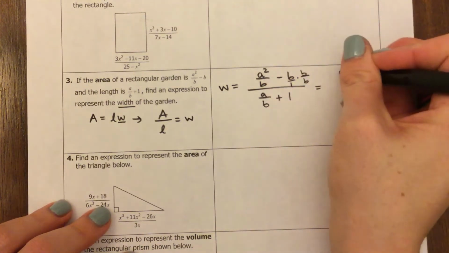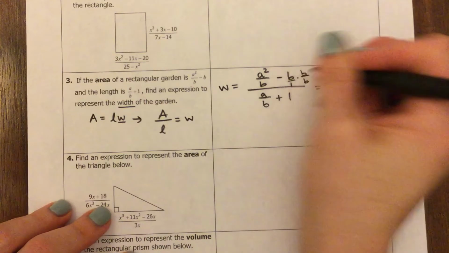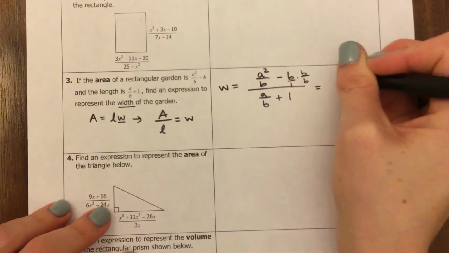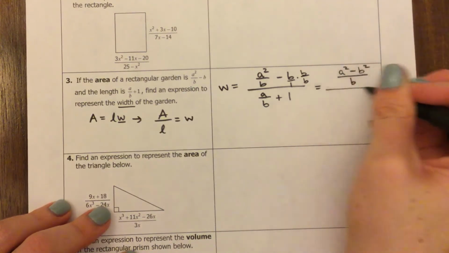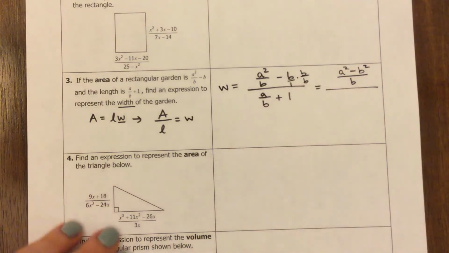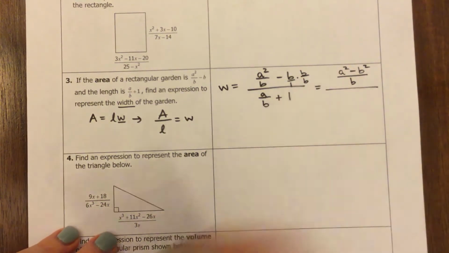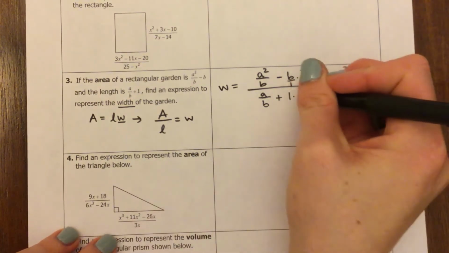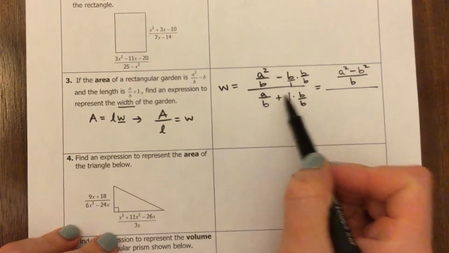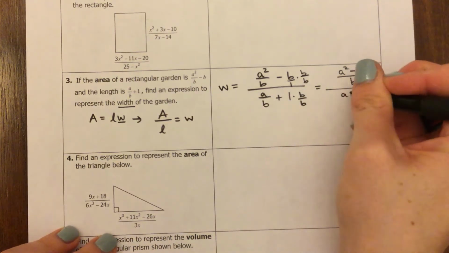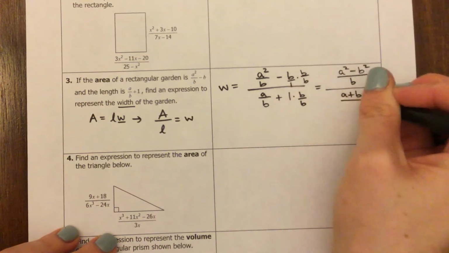So I have a squared minus b times b would be b squared, and then over our new common denominator of b. Divide that by all this, and we do the exact same thing. This is just a 1. This has a denominator of b, so this one we also want to multiply by b over b. So now we have a plus b over a common denominator of b.